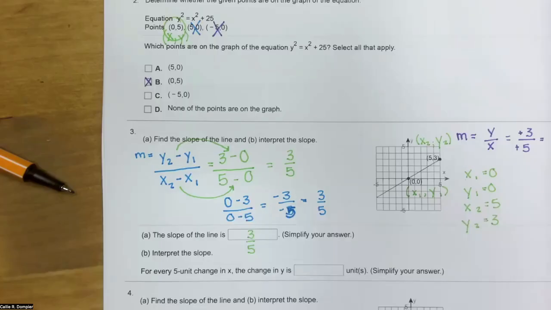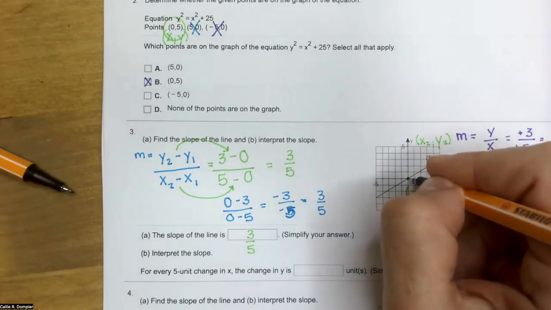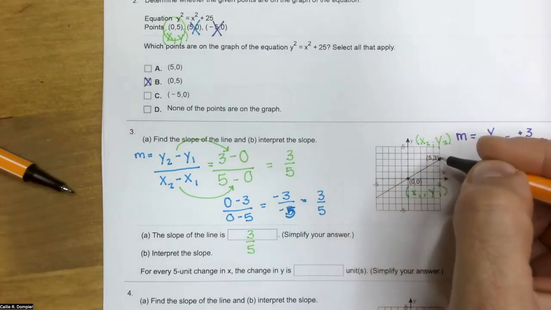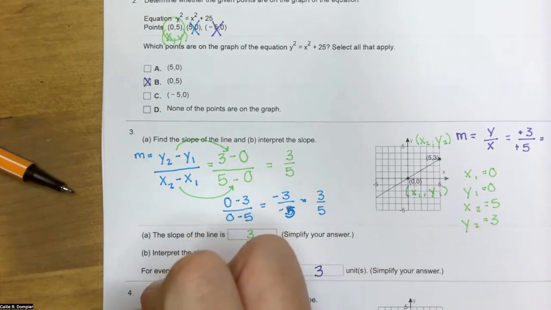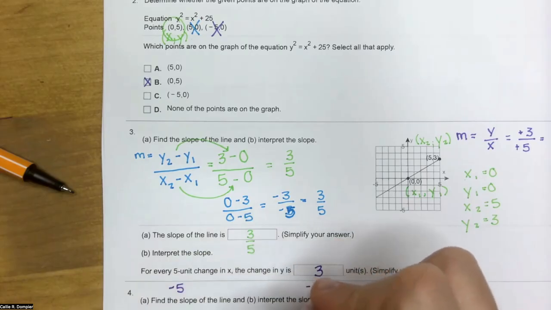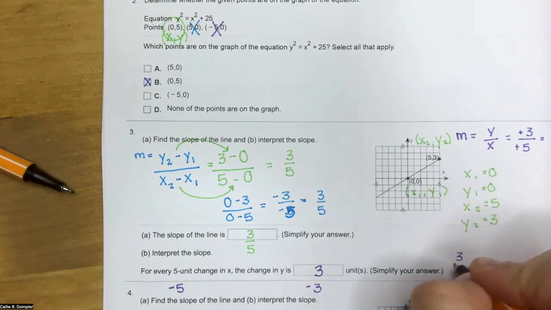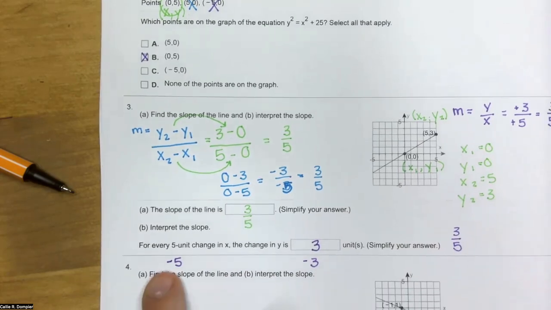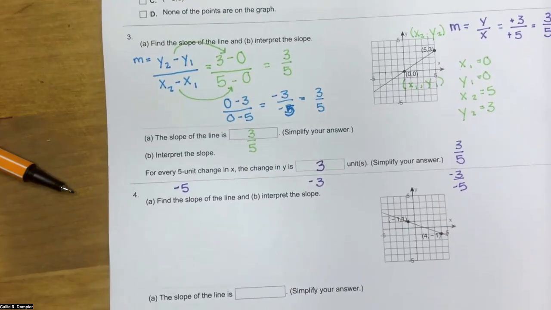Okay, now interpret the slope for every 5-unit change in x. Every time you move 5 on x, how far do you move on y? You move 3. Make sure that the signs match, okay? If that 5 is a positive, the 3 should be a positive. For every negative 5-unit change in x, the change in y is negative 3, okay? So imagine it as a fraction, 3 over 5. If they had tried to trick us and said for a negative change, make sure you don't say it's a positive 3, right? It would be a negative 3. I don't think that will happen, but.